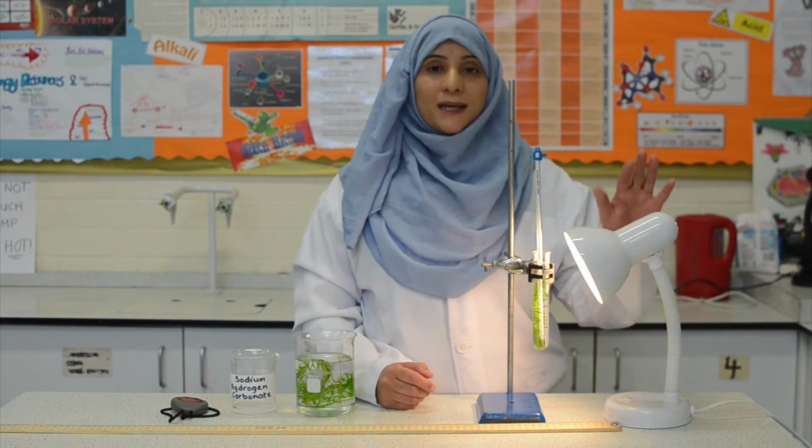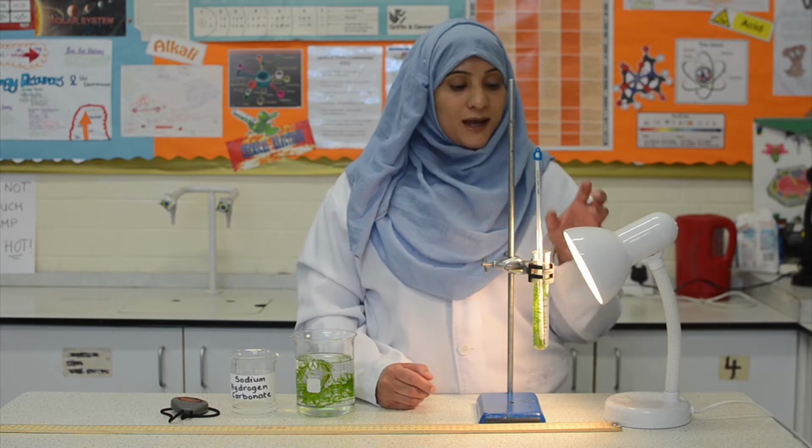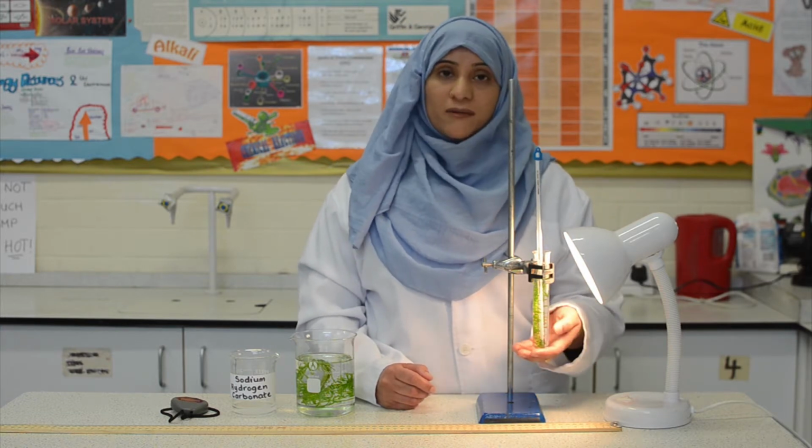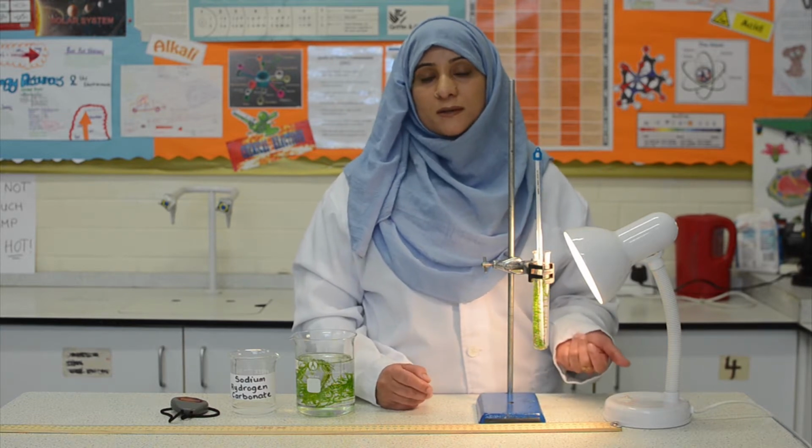Now, we are using a normal light bulb, and the problem with this is that these give off excess heat, and they can change the temperature around the pondweed, which would then give us inaccurate results.